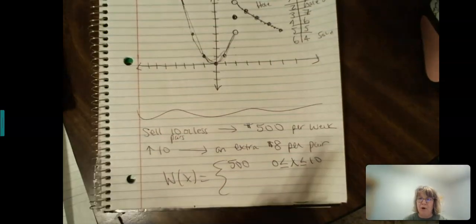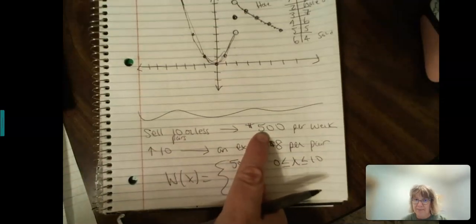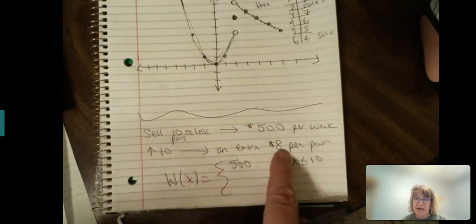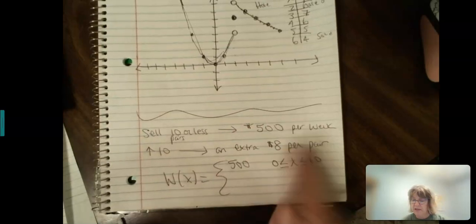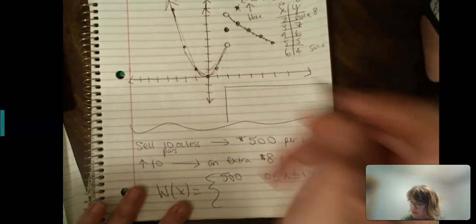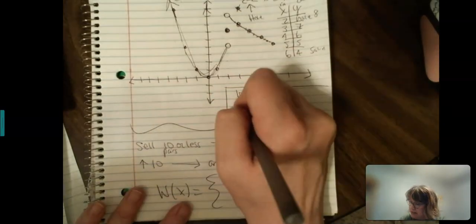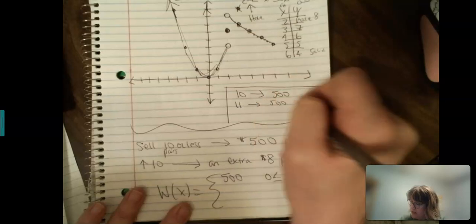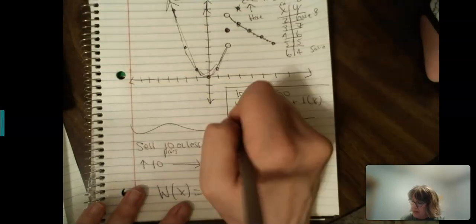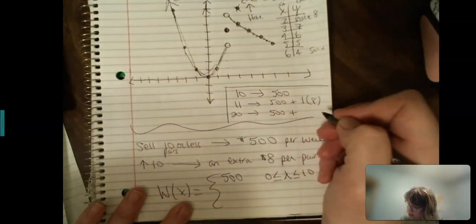But what if you sell more? Okay, so you are expected to do this with no extra pay. But if you sell more than 10, you get this, plus you get an extra $8 per pair. All right, so let's think about that. And again, sometimes it helps to do the math. All right, so if you sell 10, your output is just $500, right? If you sell 11, you would get $500 plus what? Just one set of $8, okay? If you sell 20, you would get your $500 plus you would get what?